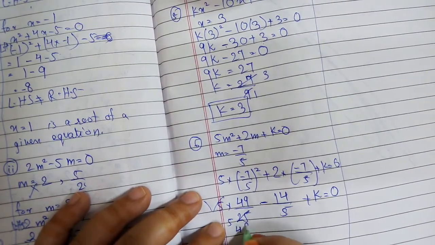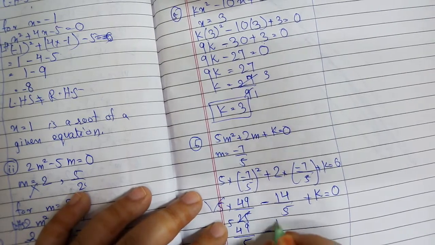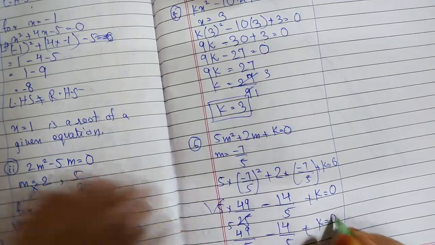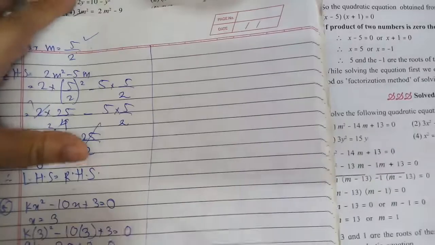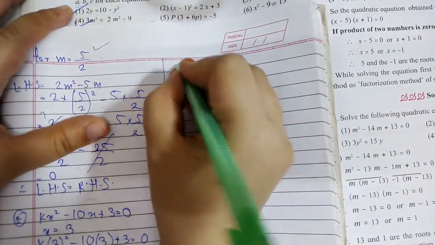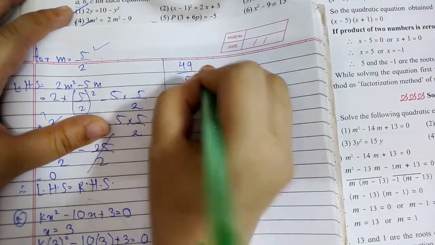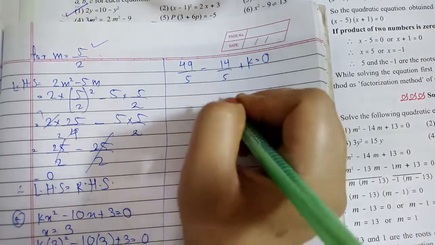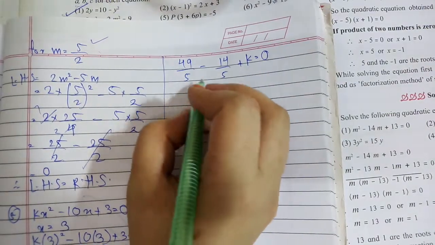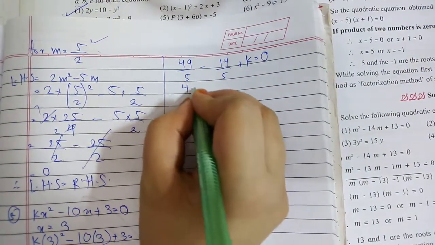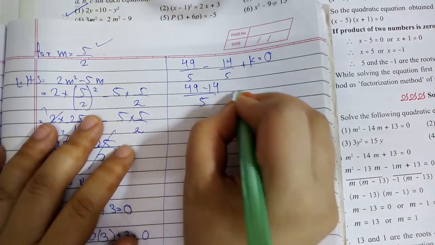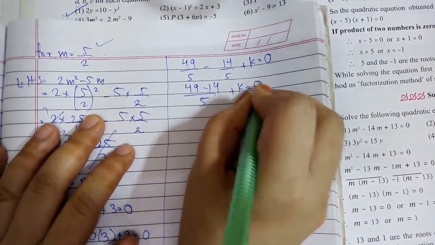So this becomes 49 upon 5 minus 14 upon 5 plus k is equals to 0. Now 49 minus 14 divided by 5 plus k is equals to 0.